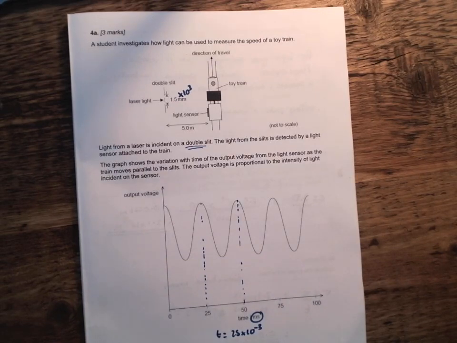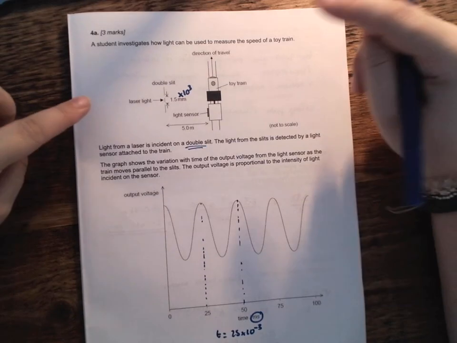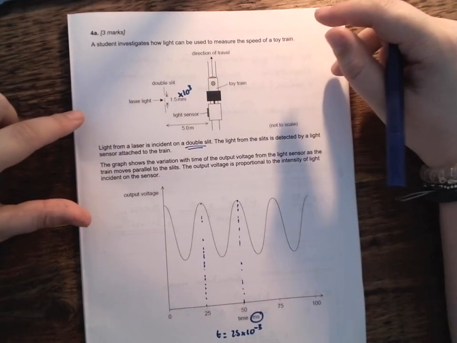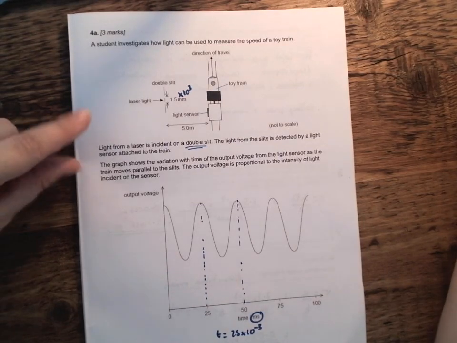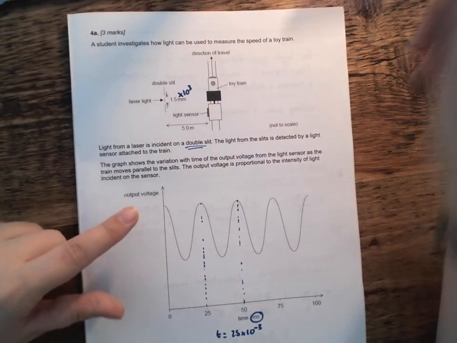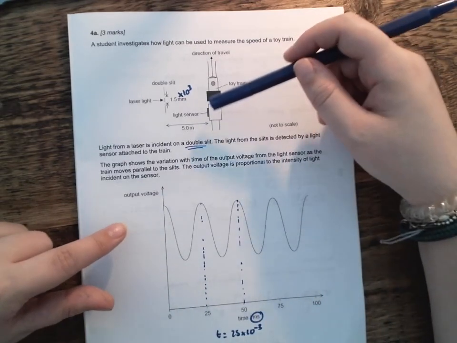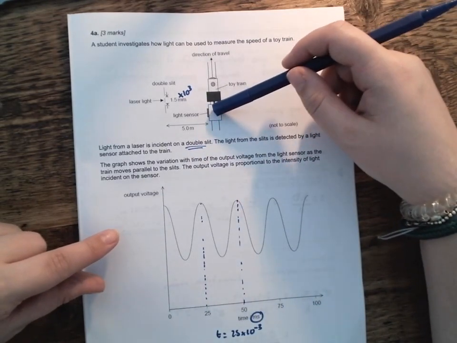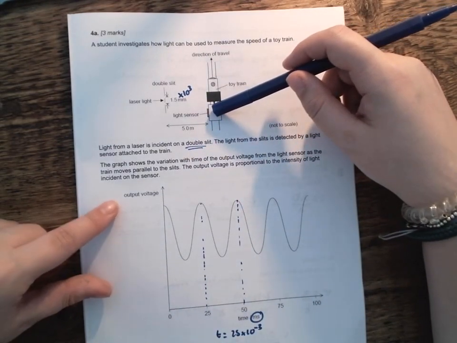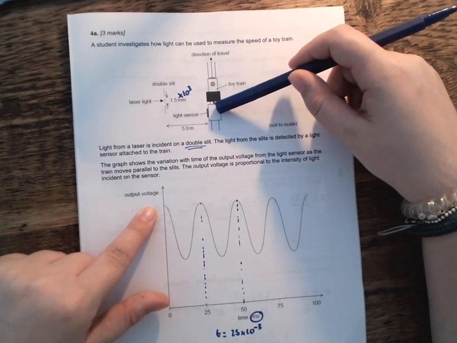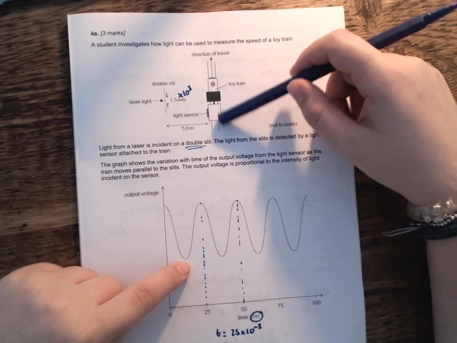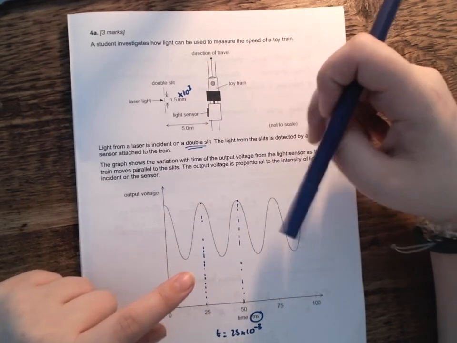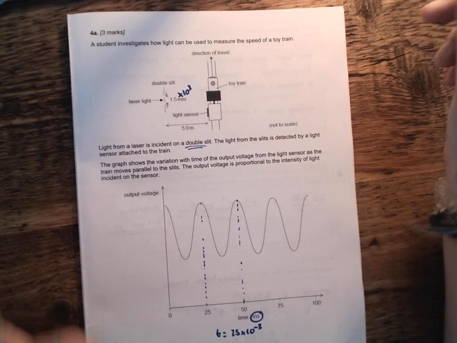Okay, so question 4 was actually a wave question, and it was looking a little bit at double slit and also a little bit at standing waves. Now, a lot of people get a little confused with this question because it starts talking about a voltage, but basically the voltage is just detecting the light sensor. So when it gets a maximum intensity, it's getting a maximum voltage. When it has a minimum intensity, it's going to have a minimum output voltage. So be really careful with this question.